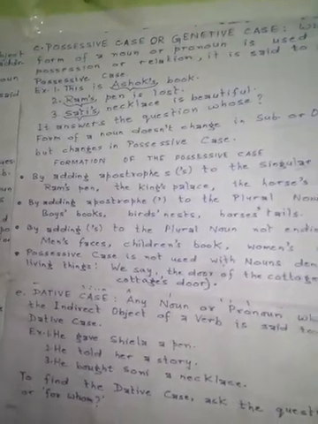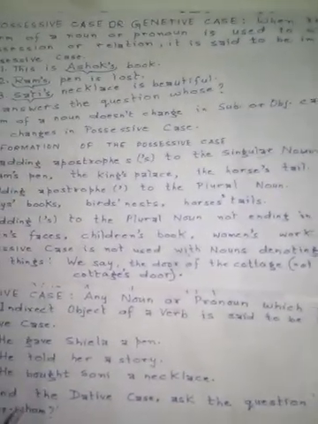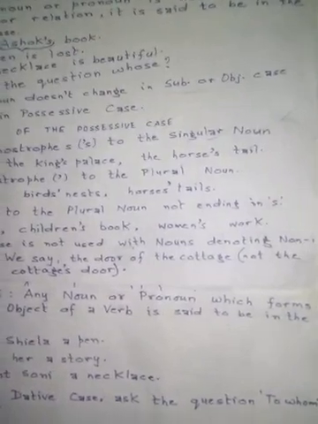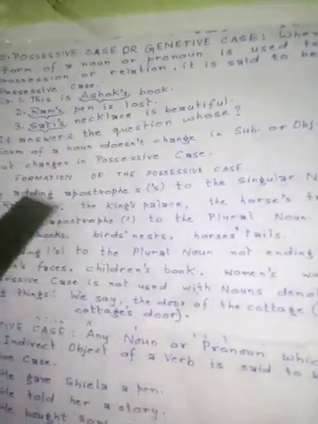Ramesh gave a pen to him. Here Ramesh is the subjective case. Again we will take the example of an objective case. For example, he gave Ramesh a pen. We see that the noun Ramesh remains the same. But here in possessive case, we have an apostrophe S. It means the form of the noun changes.